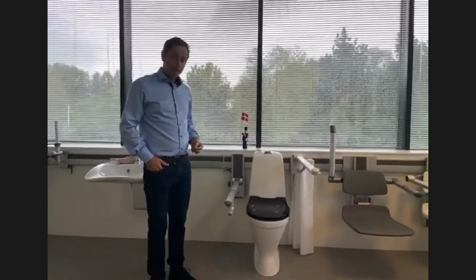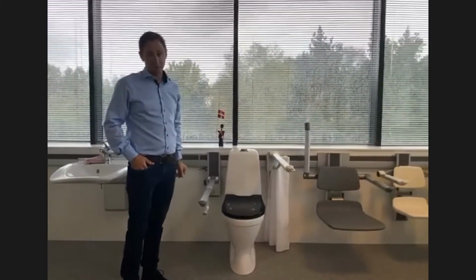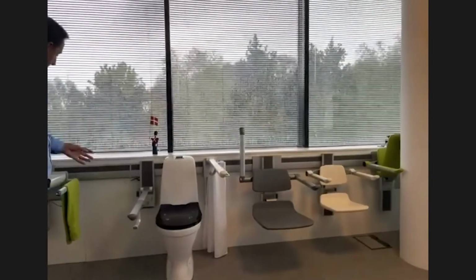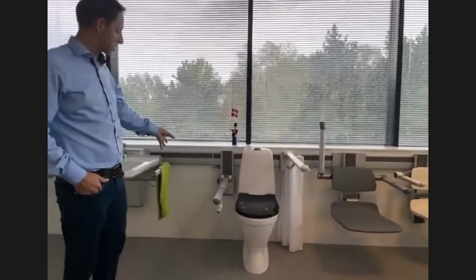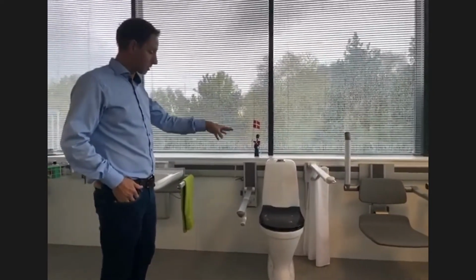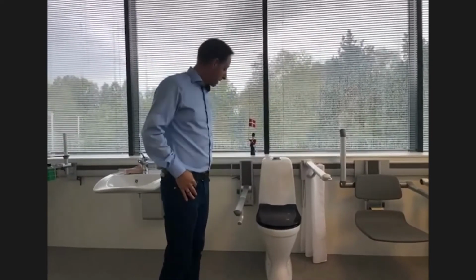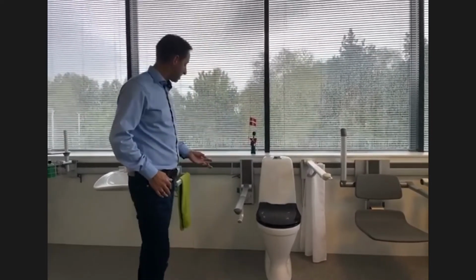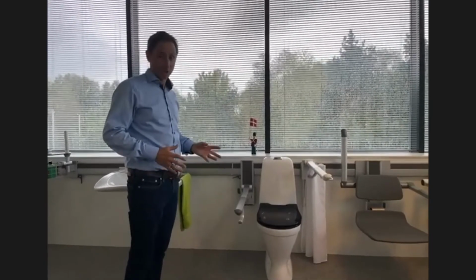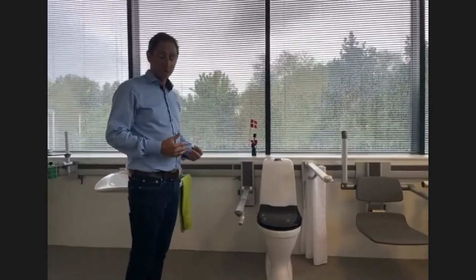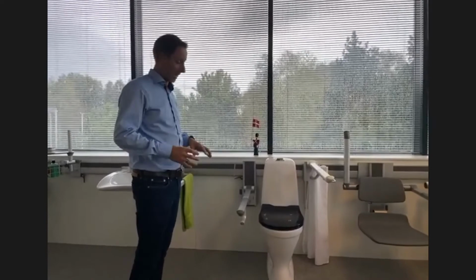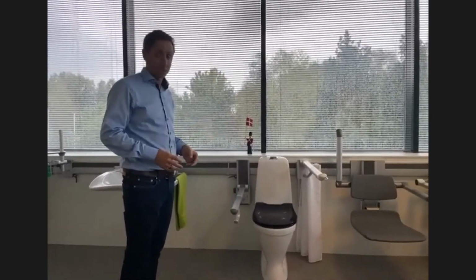So firstly, I'm going to talk a little bit about our Plus shower range here. It's a bathroom system that you can have wash basin, shower support arms on, toilet support arms, sorry, and shower seats. Great thing with the Plus system is you can have them at a fixed position. So if you've got a user where you know their needs aren't going to change, you can have a fixed grab rail or shower seat.